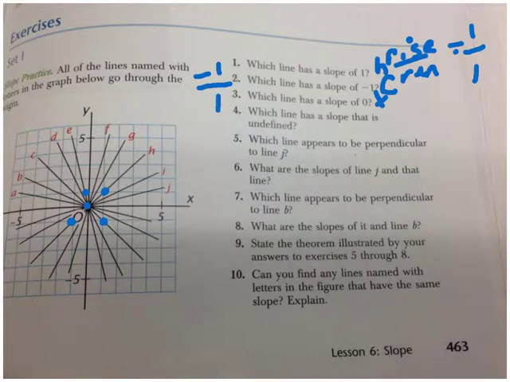Which line has a slope that's undefined? The y-axis. Good. And even though it's the y-axis, the equation is x equals 0 in this case, right? Isn't that why this is so confusing? Horizontal lines are y equals something, like the x-axis in this picture, or something that would be parallel to the x-axis. So it's a little bit counterintuitive, isn't it?